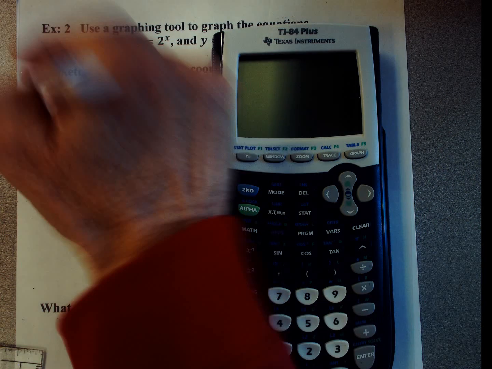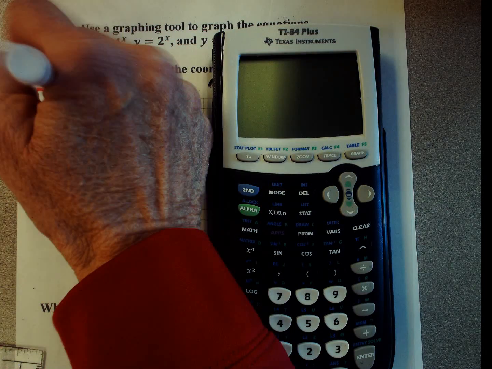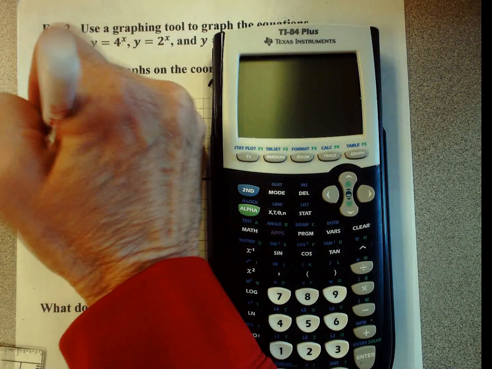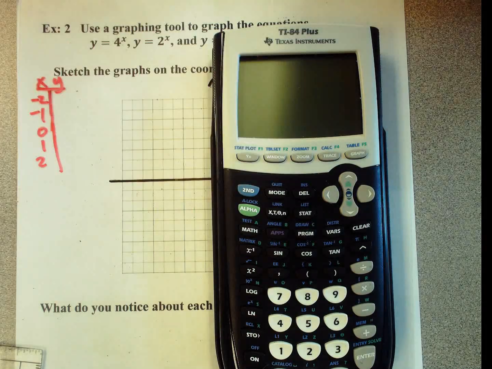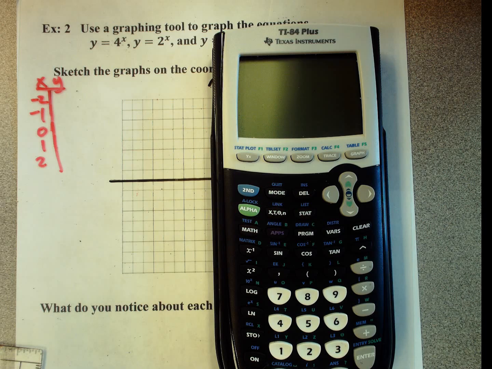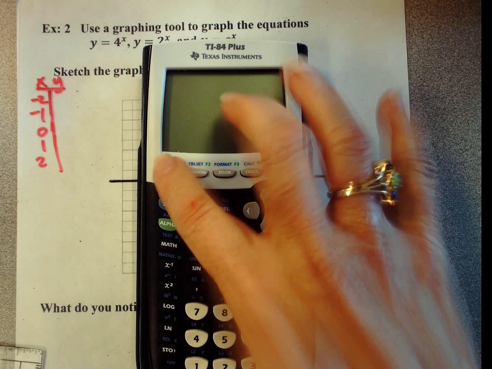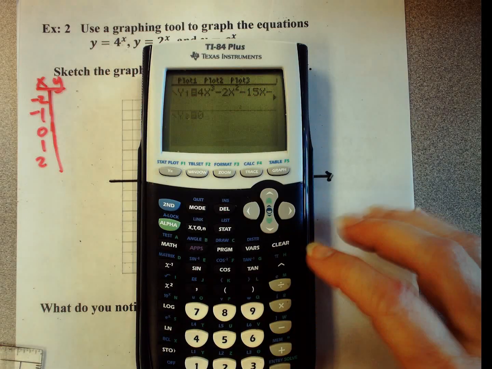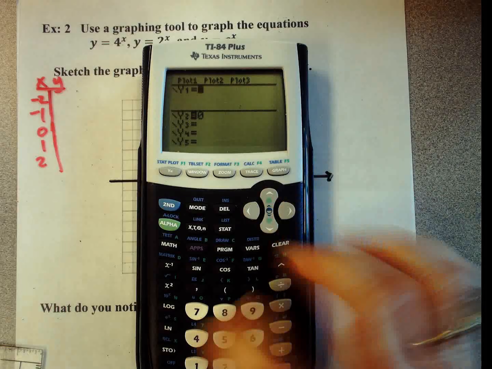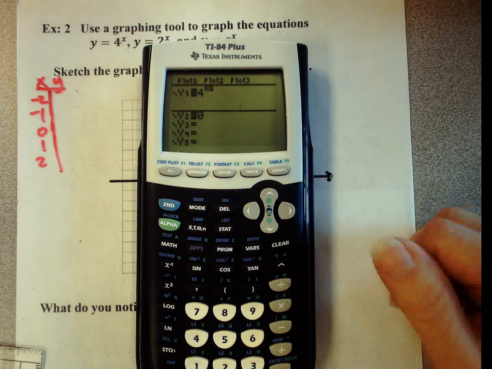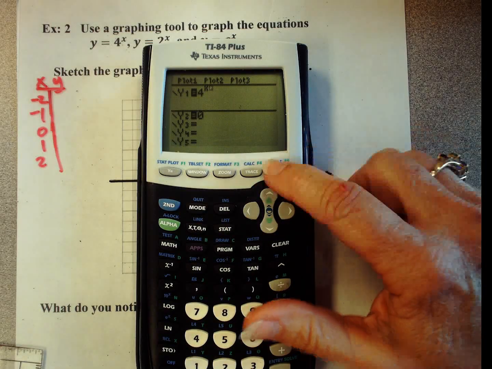If you don't have a calculator, then you're going to pick values for x, starting with -2, -1, 0, 1, and 2. And you're going to plug them in and get a y value, okay? But since I have a graphing calculator, I can just go to y equals and do 4 raised to the x power. And then I can graph it.